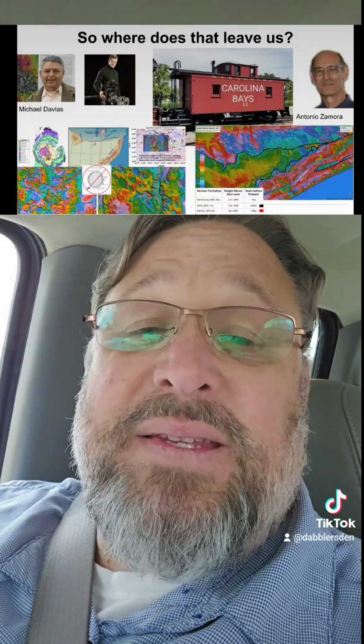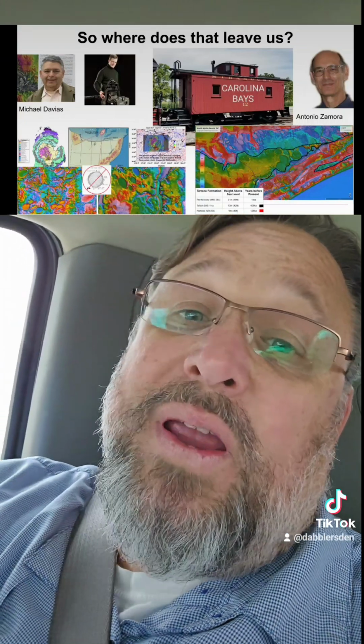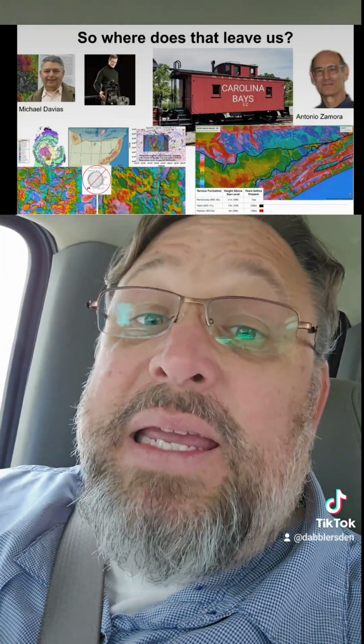And so where does that leave us? George uses the term the kooky caboose when he's referring to the Carolina Bays and the Younger Dryas. He's always said that the Carolina Bays are kind of that kooky caboose following along behind the Younger Dryas impact hypothesis. But do these Paleolentic shorelines suggest that they're not part of the story at all, that they are much older and may align more with Michael Davies's ideas, at least in timing?